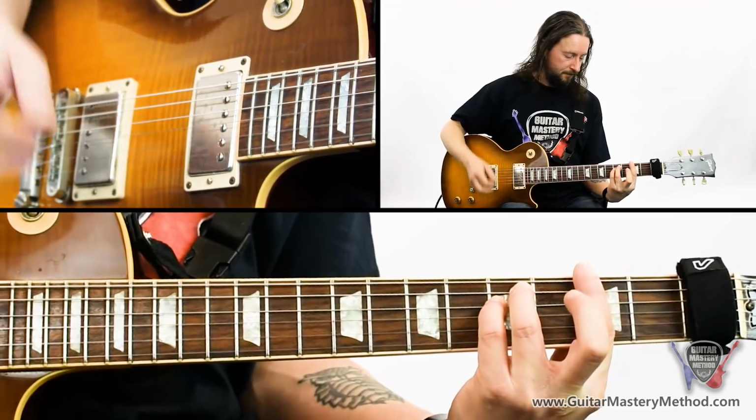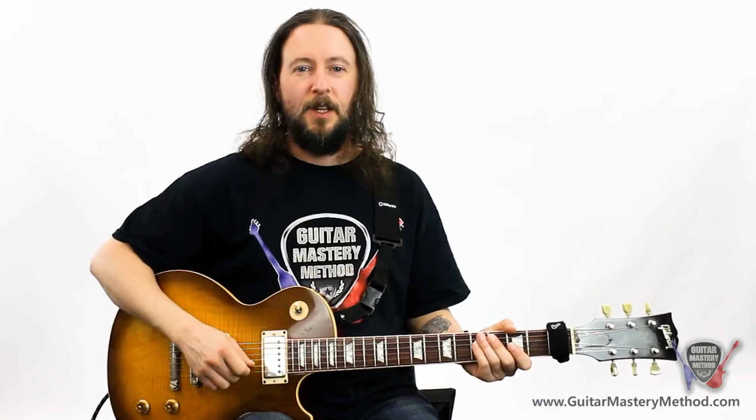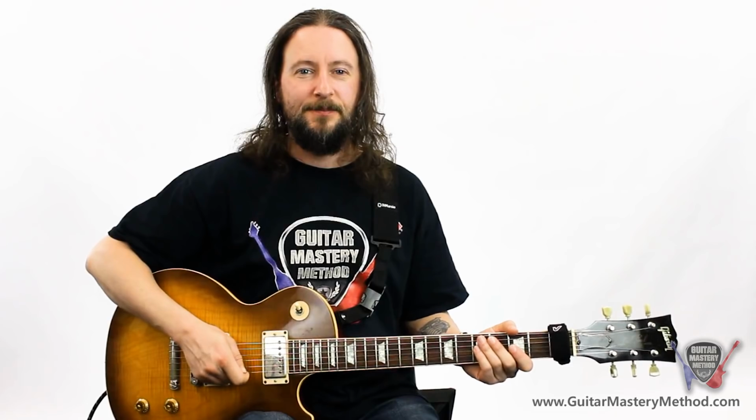Those were the 5 pentatonic patterns for G minor. I'll show you a lick which covers all 5 of these patterns and then I'll break down what I played.